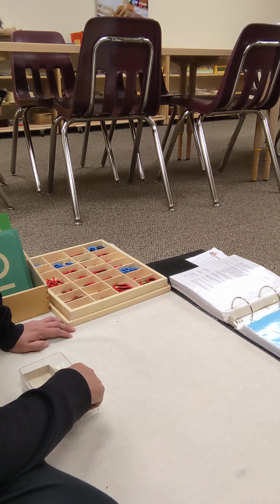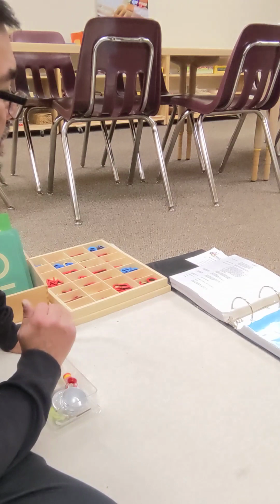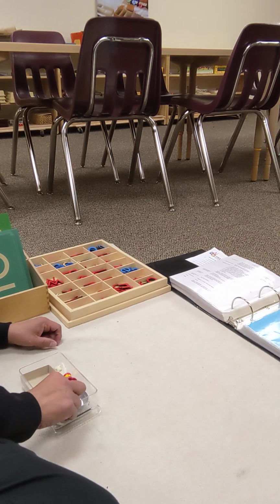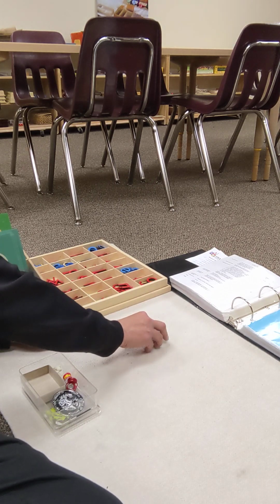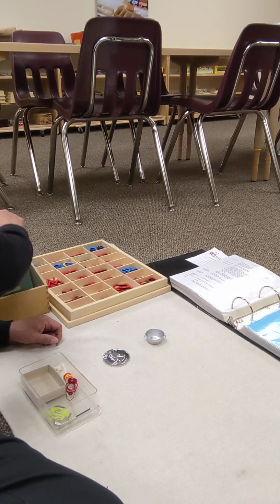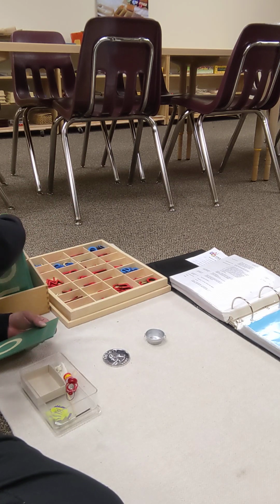If using sandpaper letters, trace saying the sound as you trace. So here we have the pail and we have the coin. So I'm going to take out already these ones for the child so they can see what two pair of letters make the sound.